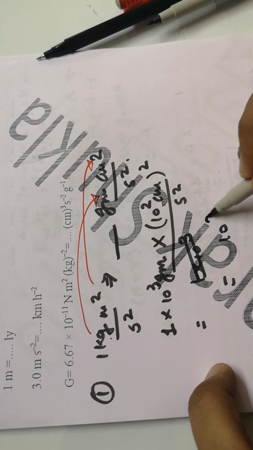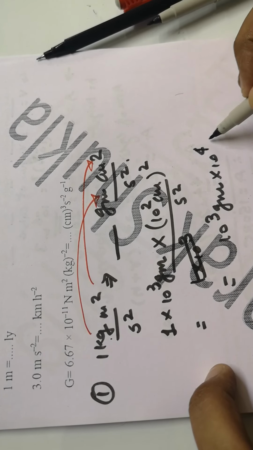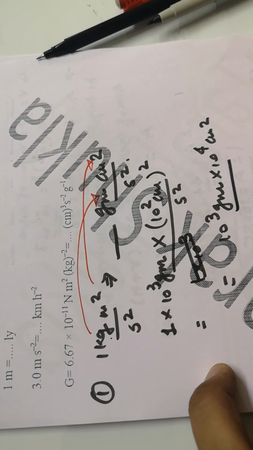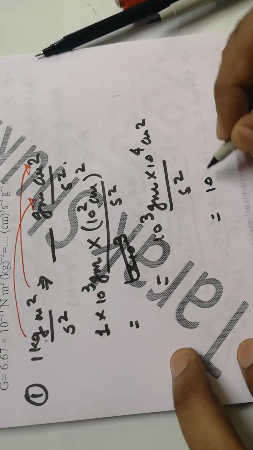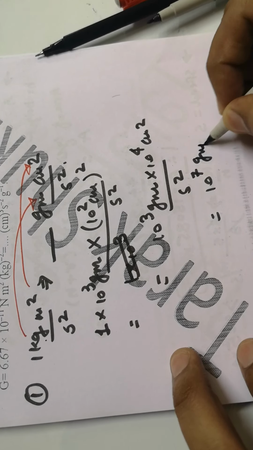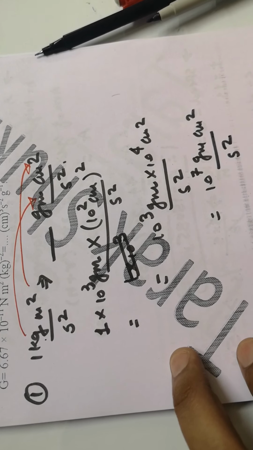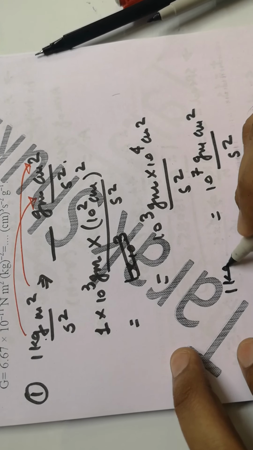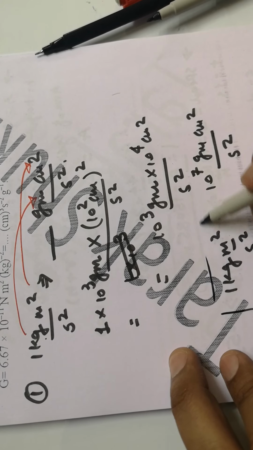So I can have 10 to the power 3 gram, 10 to the power 4 centimeter square divided by second square. So you can have 10 to the power 7 gram centimeter square per second square. That is the value of 1 kilogram meter square per second square.